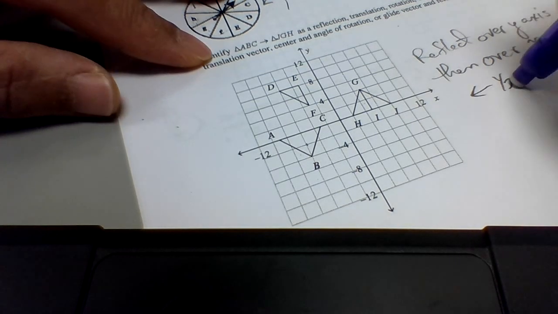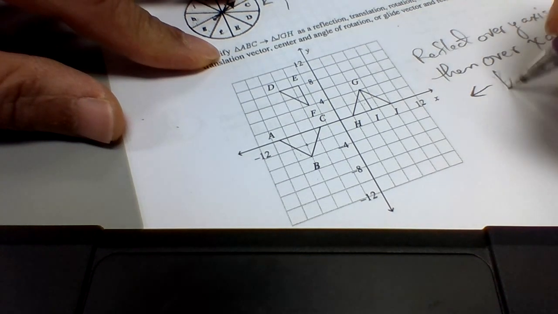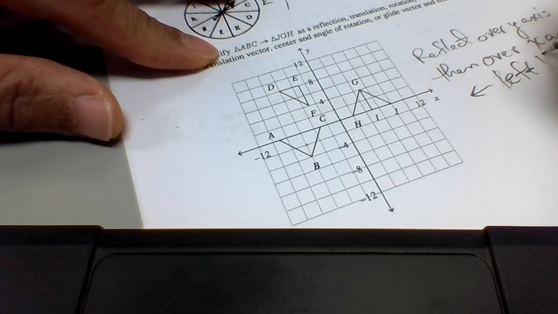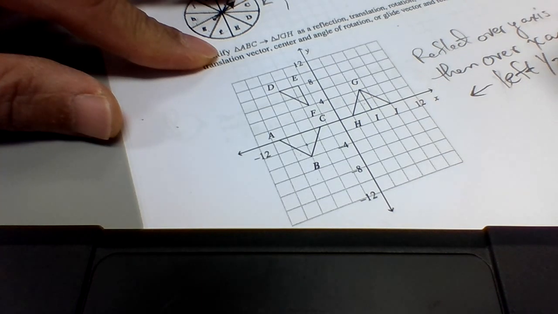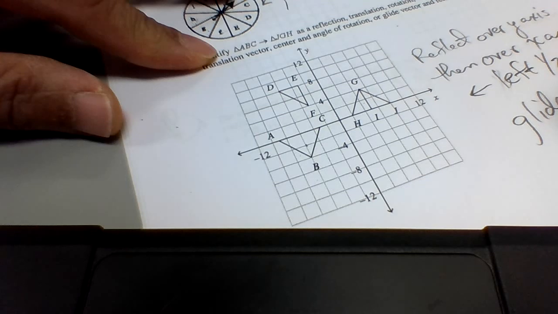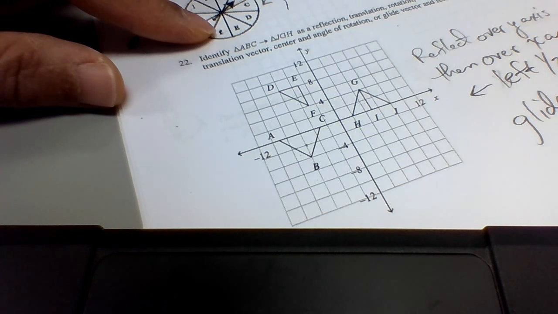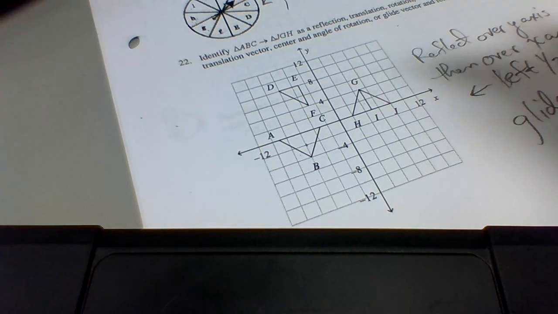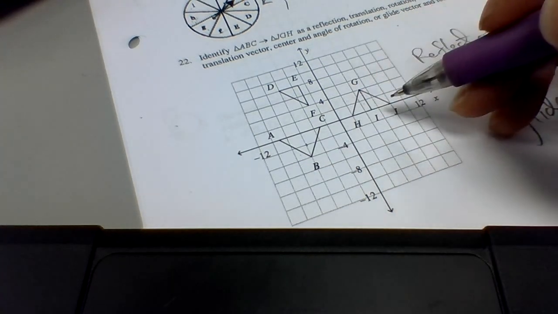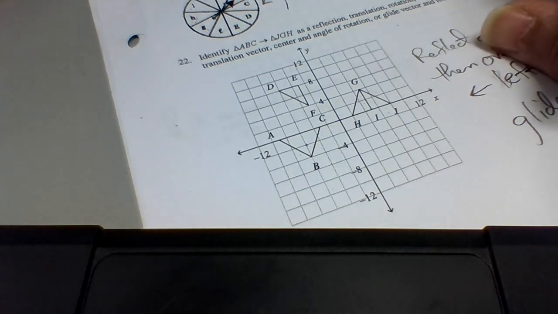So back, so that's left, a half a space. Then I have a glide reflection. Yep. So reflect it over the y-axis, then reflect it over the x, and I'd have to move it back a half a space.